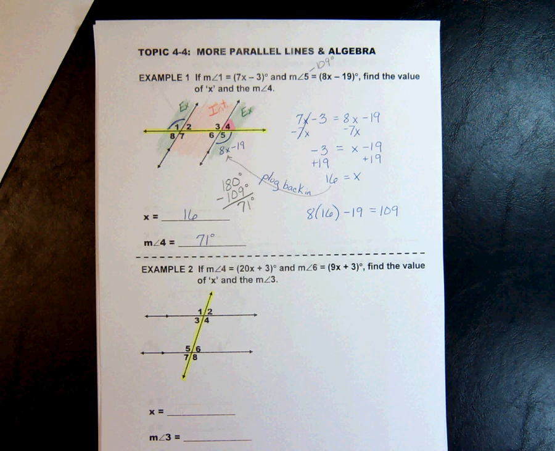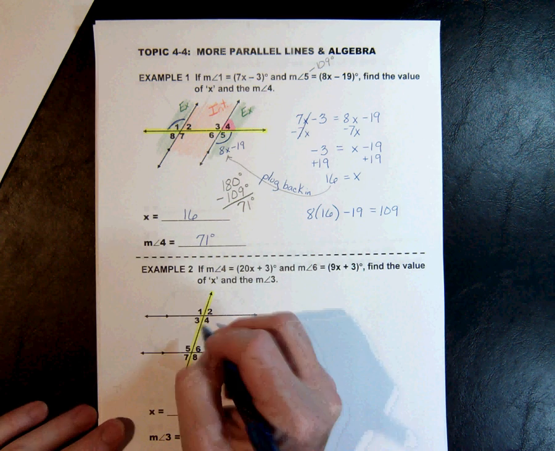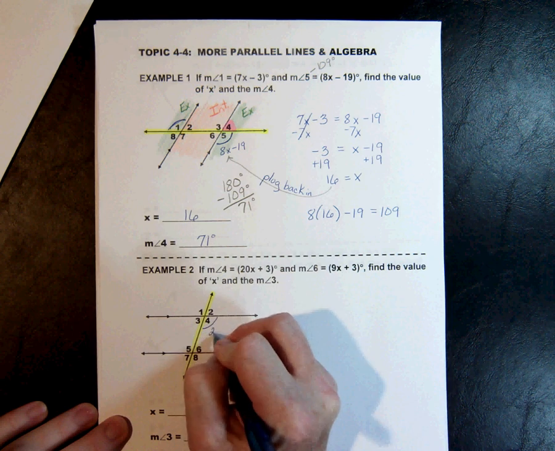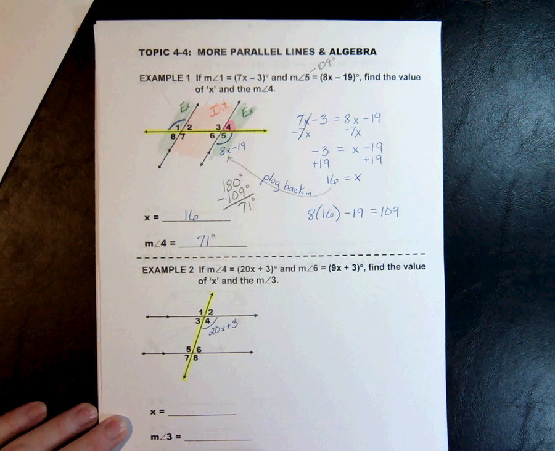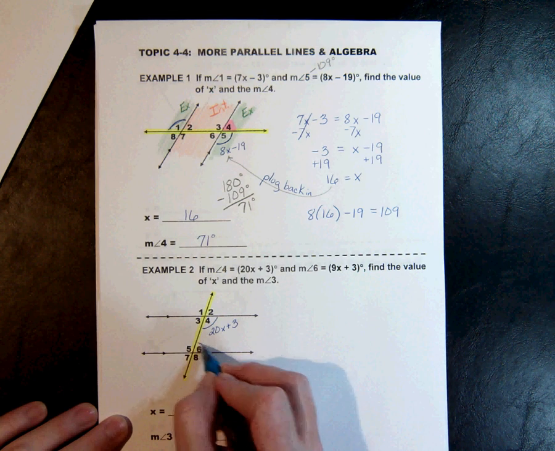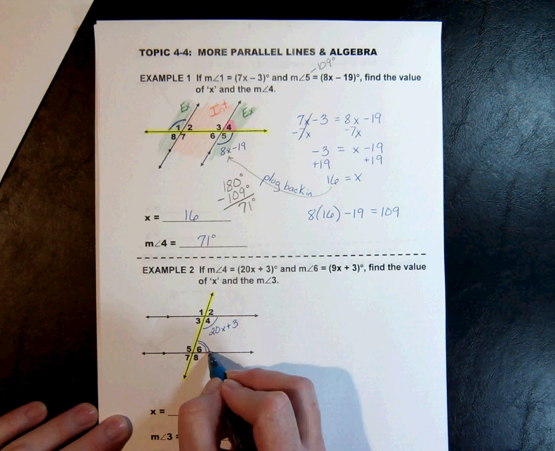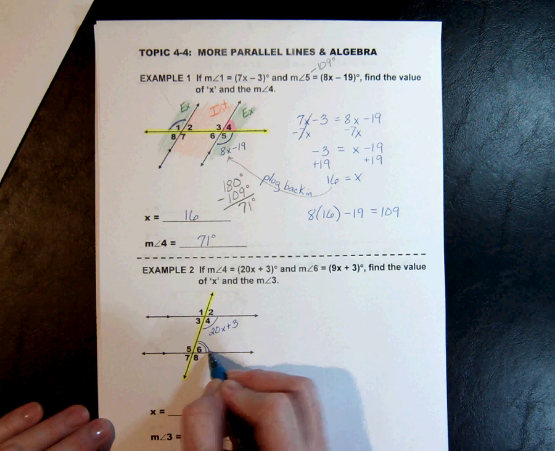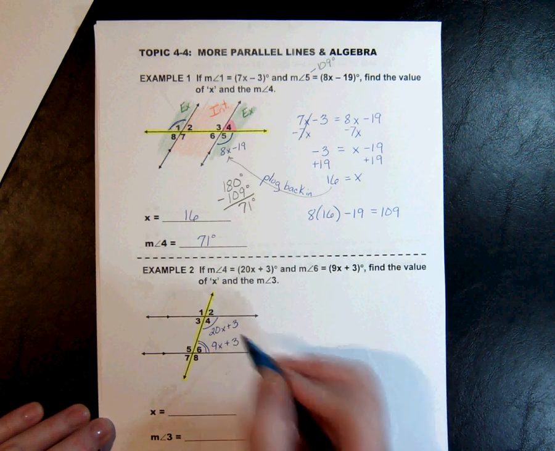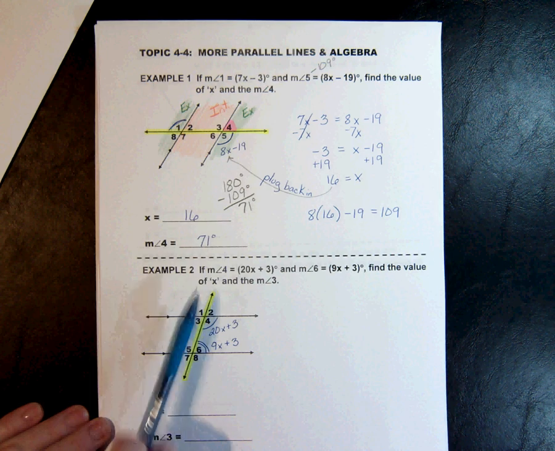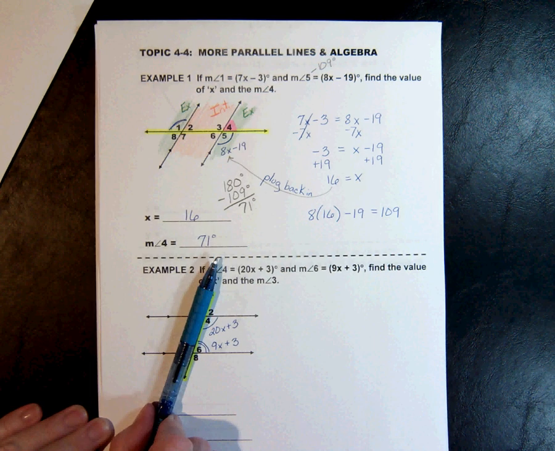Okay, let's look at number 2. If the measure of angle 4 is 20x plus 3, and the measure of angle 6, which we can't say are congruent to each other, is 9x plus 3, what do you see? They did not cross over the transversal.